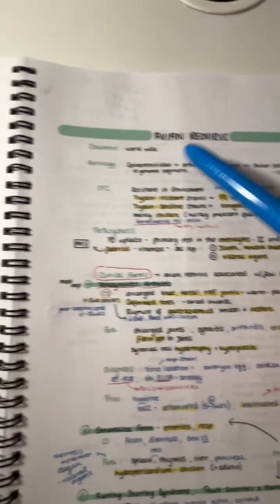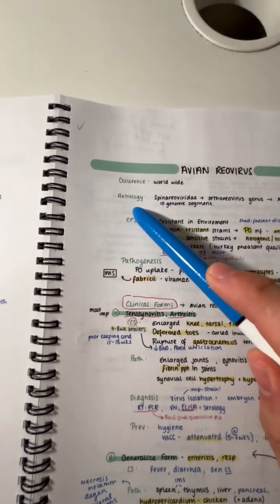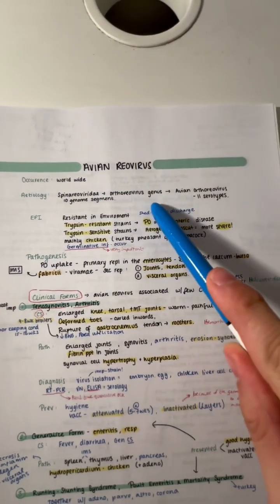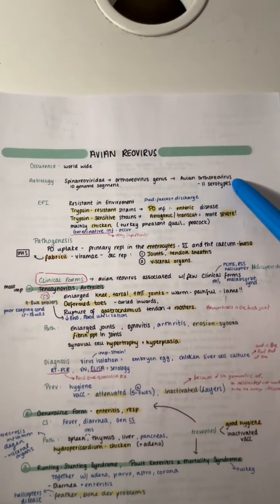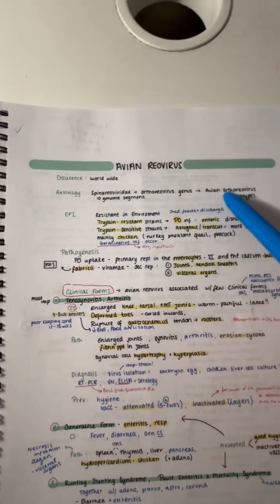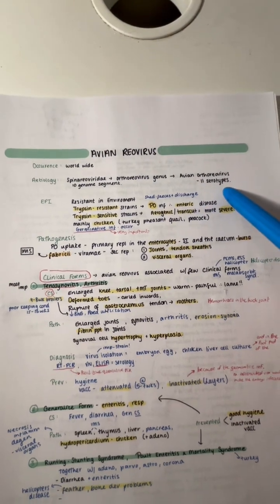Avian reovirus, so the occurrence is worldwide. For the etiology, you have the Spinareoviridae, which has the Orthoreovirus genus, which has the avian orthoreovirus. The Spinareoviridae has 10 genome segments, and the avian orthoreovirus has 11 serotypes.